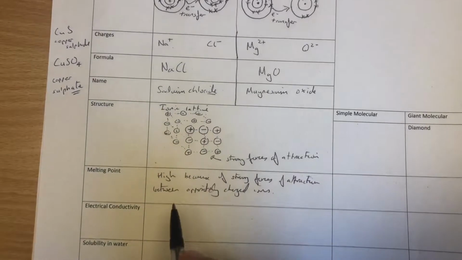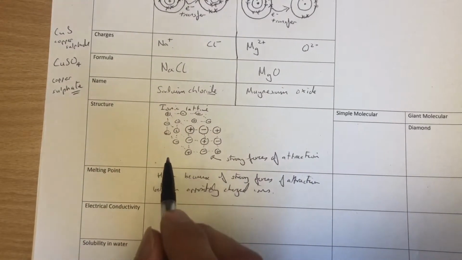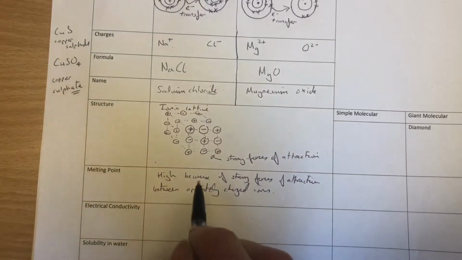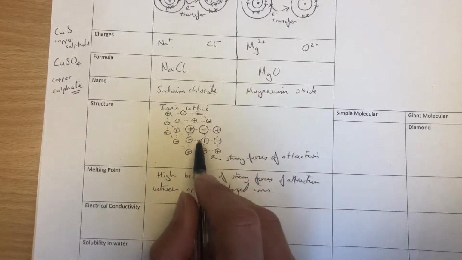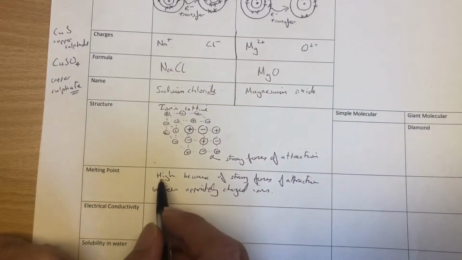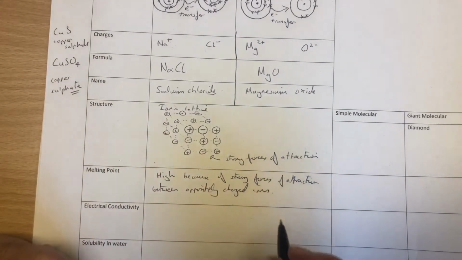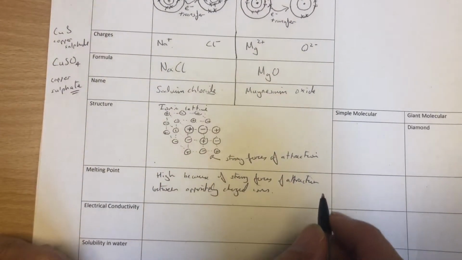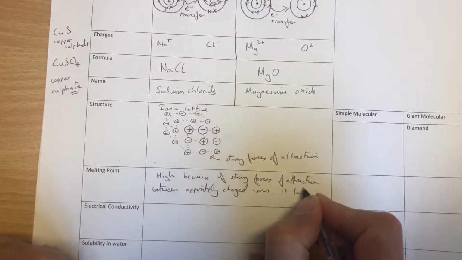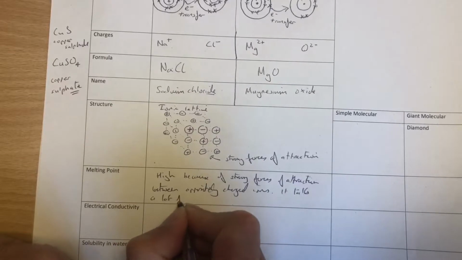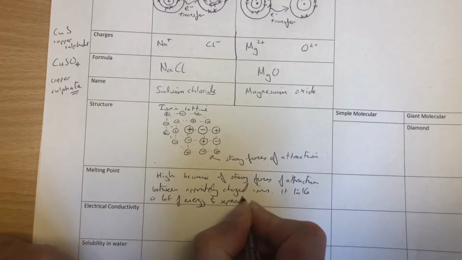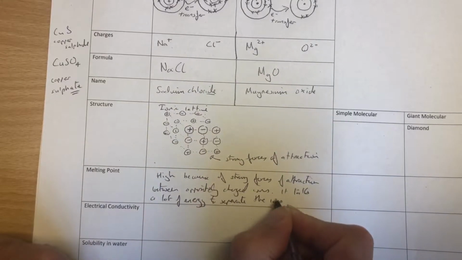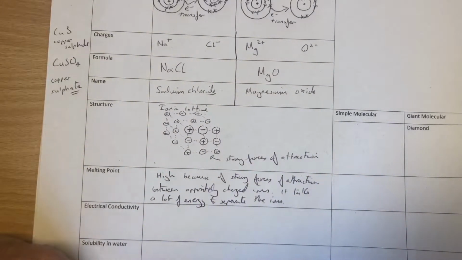Okay, so the melting point of ionic substances, of all ionic substances, is very high. Why is the melting point high? Because the ionic lattice, the structure, is made of oppositely charged ions that strongly attract each other. So we've written here already the melting point is high because of those strong forces of attraction between oppositely charged ions. If there are strong forces of attraction between opposite charged ions, it takes a lot of energy to separate the ions, or to overcome those forces of attraction, or to break those bonds. You can say any of those things.